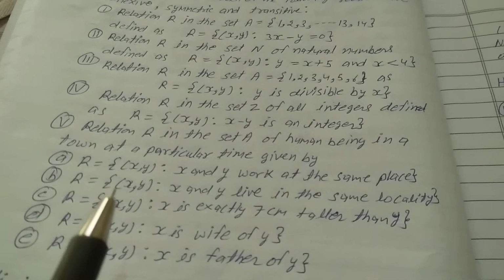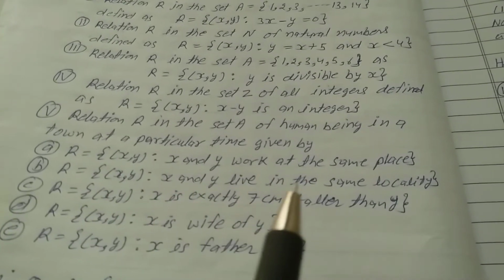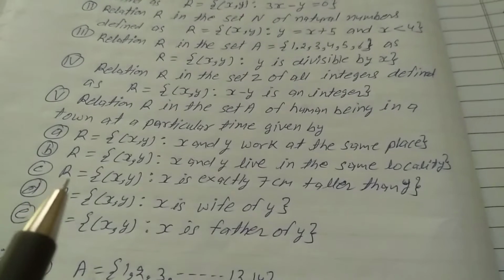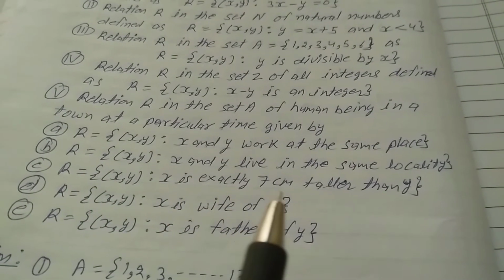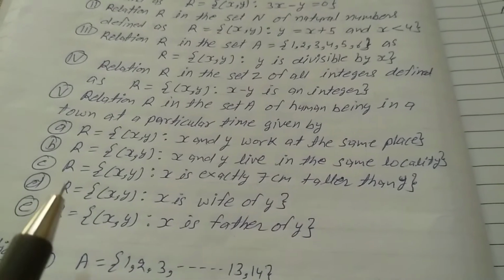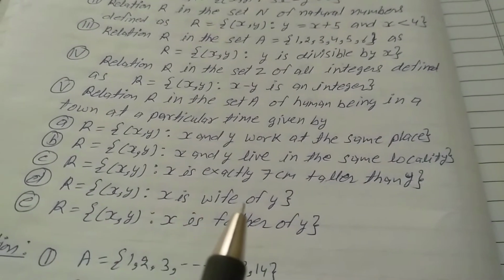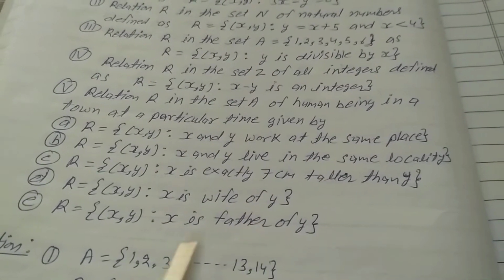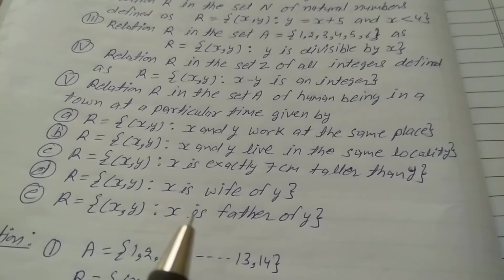b, R = {(x, y): x and y live in the same locality}. c, R = {(x, y): x is exactly 7 centimeters taller than y}. d, R = {(x, y): x is wife of y}. e, R = {(x, y): x is father of y}.